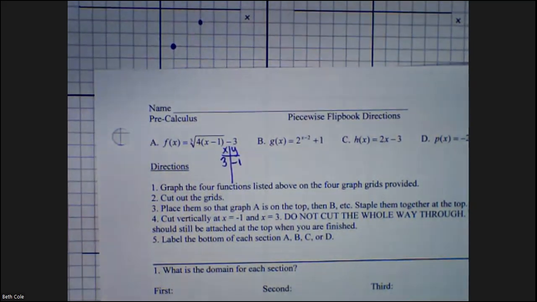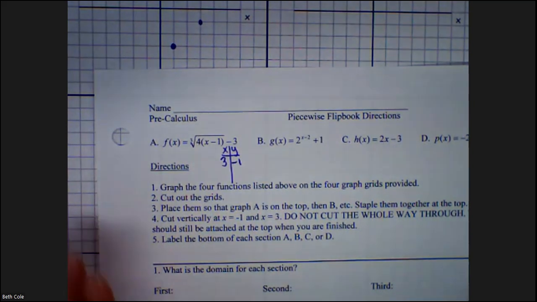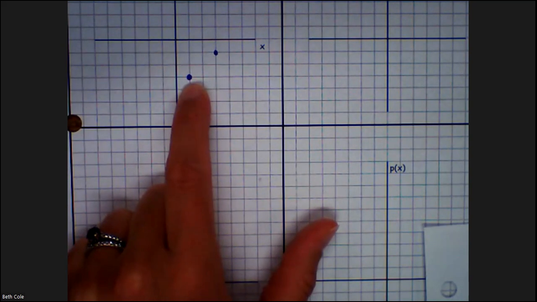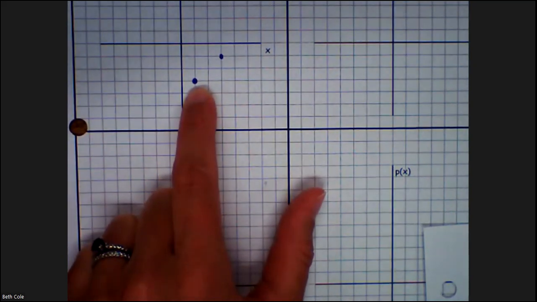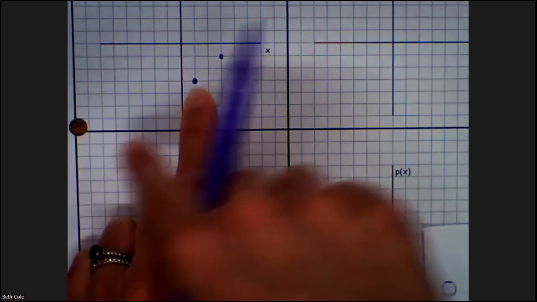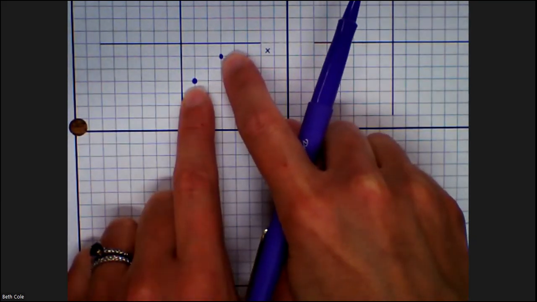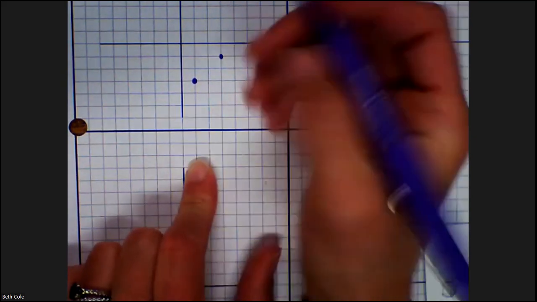And again, work smarter, not harder. Watch me point to this. I know this is the center. That's the very first point we did. And I know it's cube root, so it's going to be like a wiggly thing with this point as the center. So I can just take that point and reflect it down here.